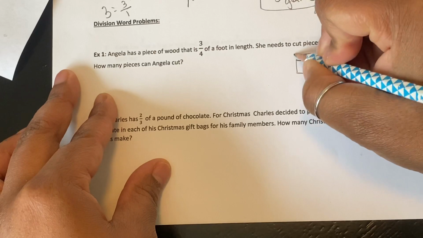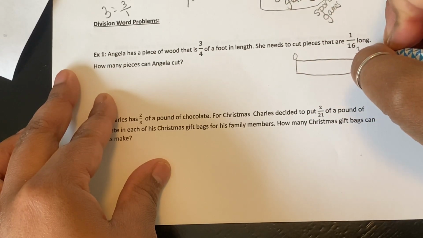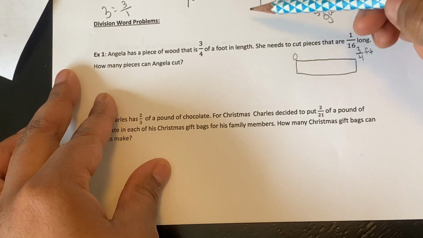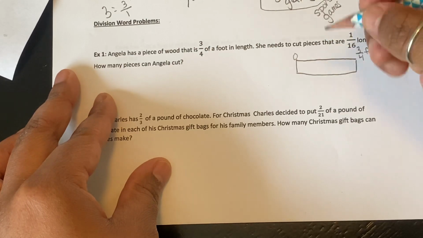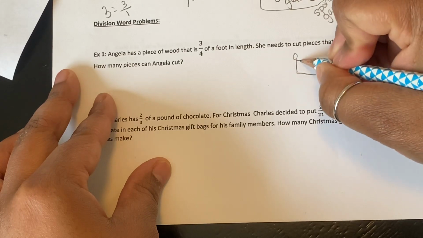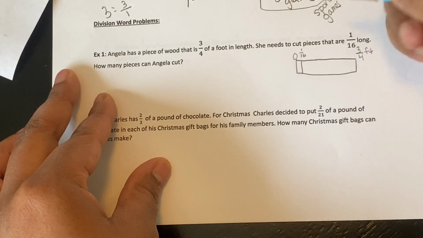Okay, so if this is 0, this is 3/4 of a foot. Okay, now she needs to cut pieces that are 1/16 long. So if this is 3/4 of a foot, then I need to cut pieces of 1/16.